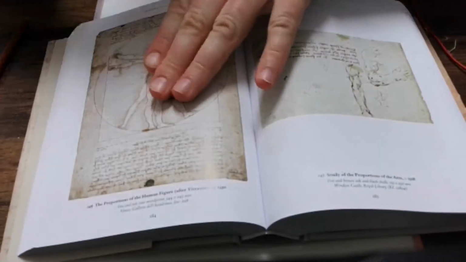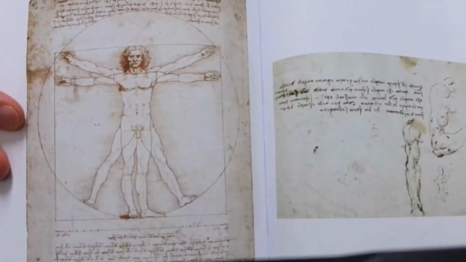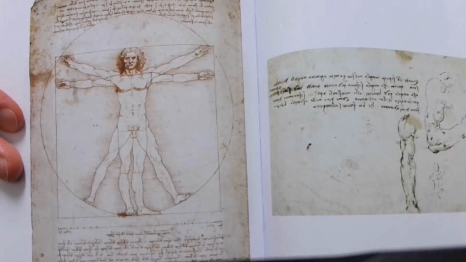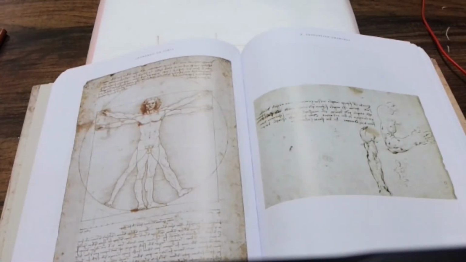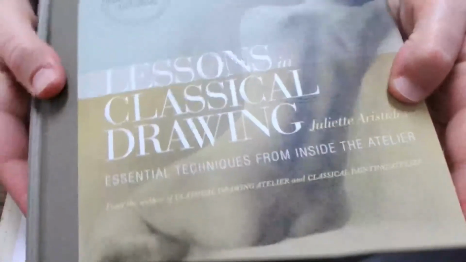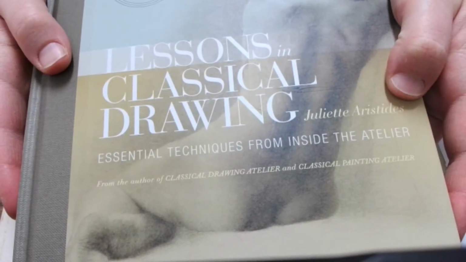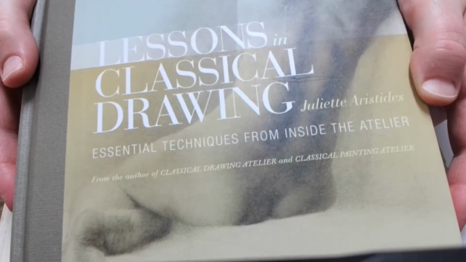So, thinking I might want to do another one of these, but this is what's going to be copied. This is what we're copying. Now, to copy this, we're following the practical exercises found in Lessons in Classical Drawing by Juliet Aristides.